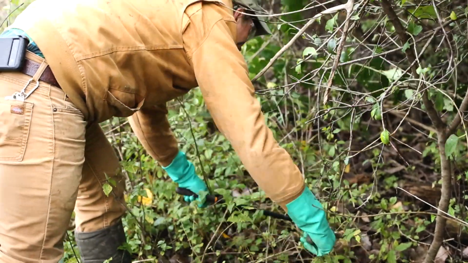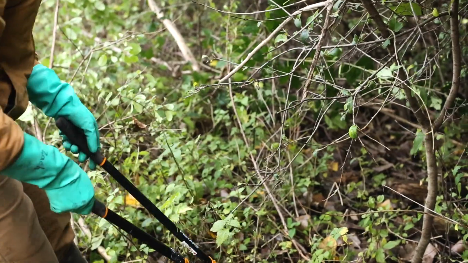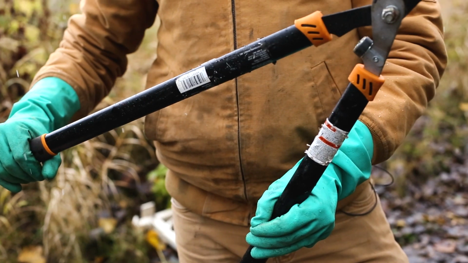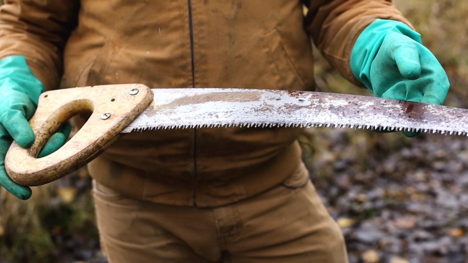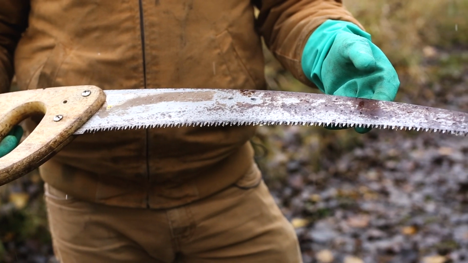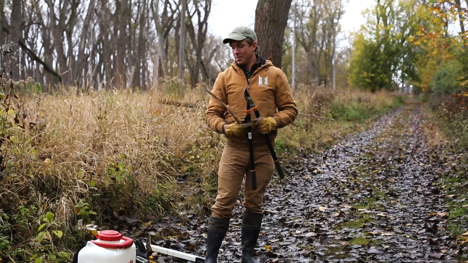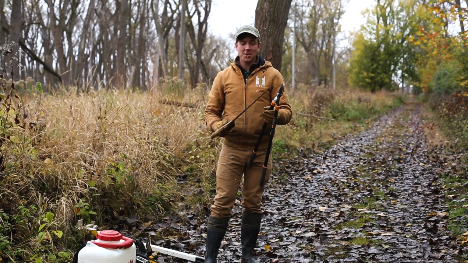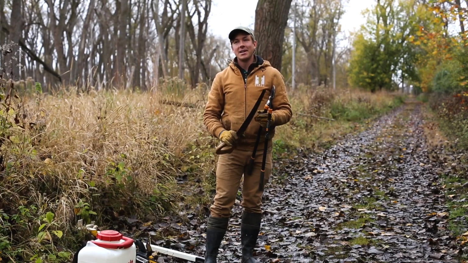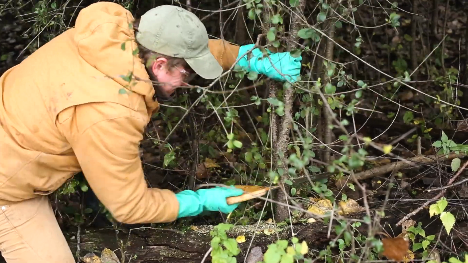The two most basic tools that you can use to manage buckthorn are just your standard pair of loppers here, and in addition to that, a basic pruning saw. These types of pruning saws have teeth that are designed to cut both ways, but it's another good option, and especially for folks that don't have access to a chainsaw or don't feel comfortable using a chainsaw, a standard pruning saw is great.